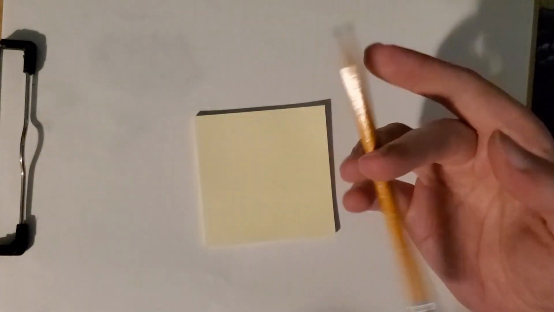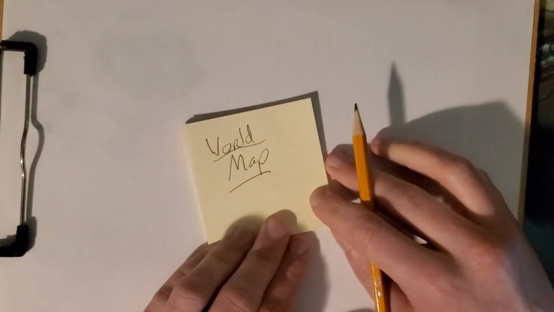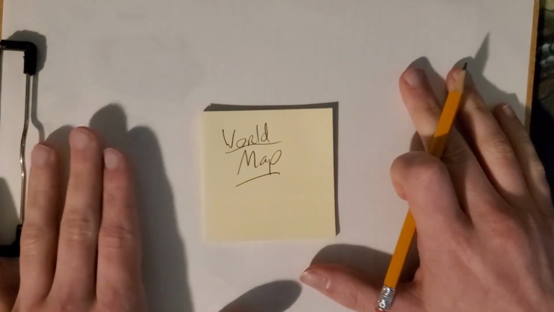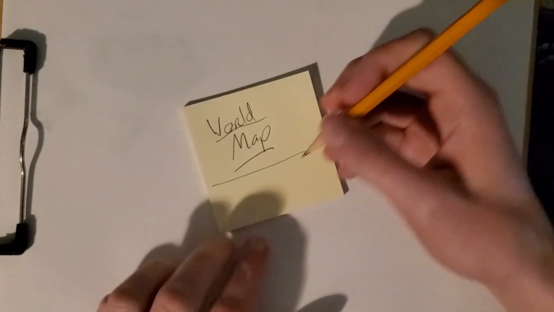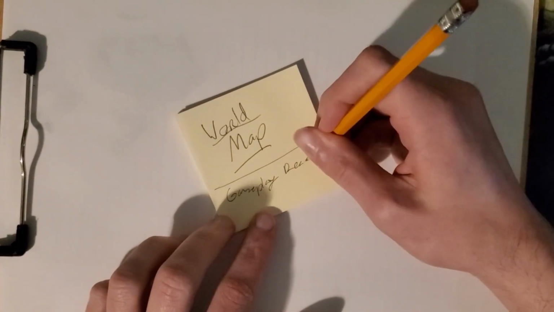Today, I'm going to be showing you very loosely how to draw a world map. This map will not contain your entire world. We're going to make one continent first. The goal of this episode is to have a gameplay-ready asset that you can use in your campaign.